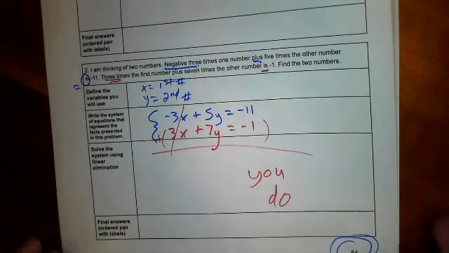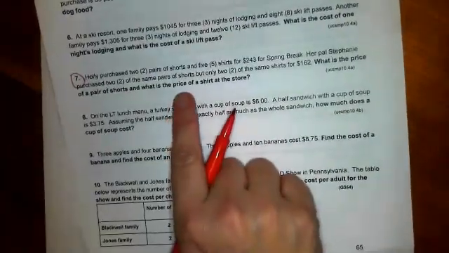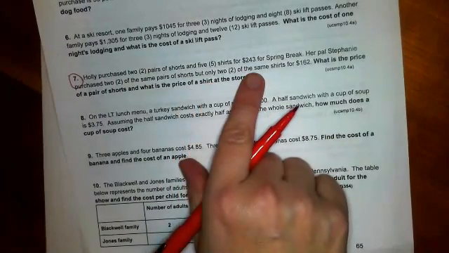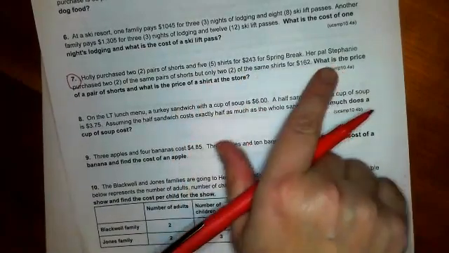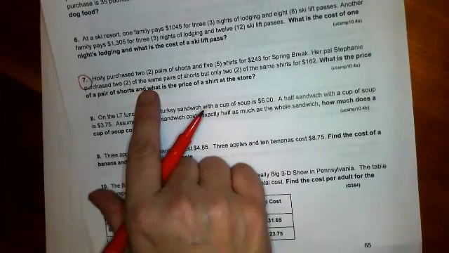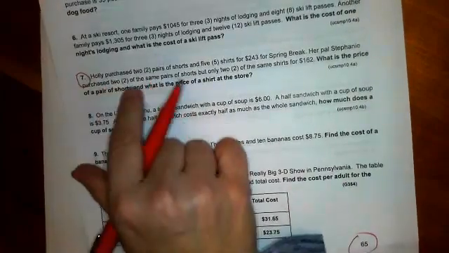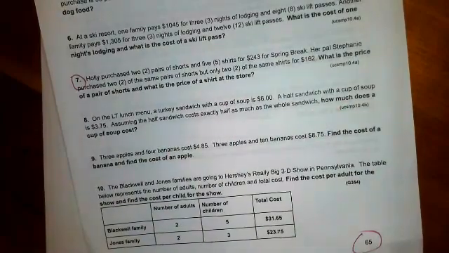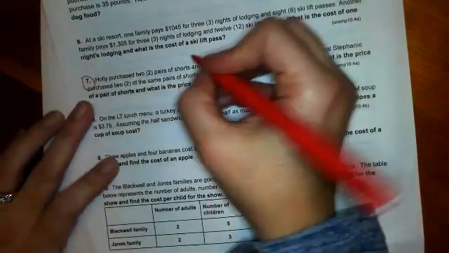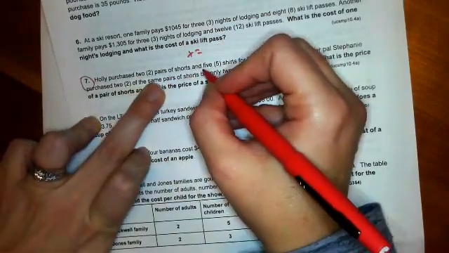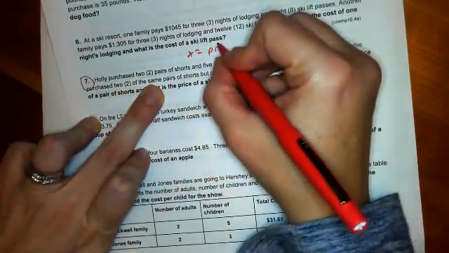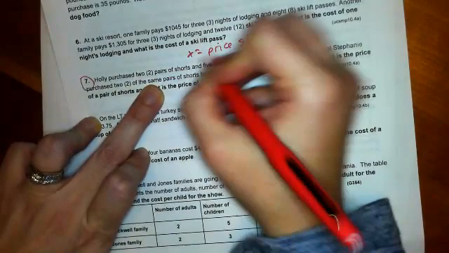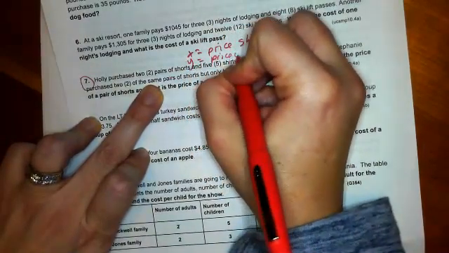The other setup I just wanted to talk about quickly is number 7. Okay, Holly purchased 2 pairs of shorts and 5 shirts for $243. Her pal Stephanie purchased 2 of the same, this is page 65, 2 of the same pairs of shorts, but only 2 of the same shirts for $162. What is the price of the shorts? What is the price of the shirt? So we're going to say X is price shorts, and Y can be price of shirts.